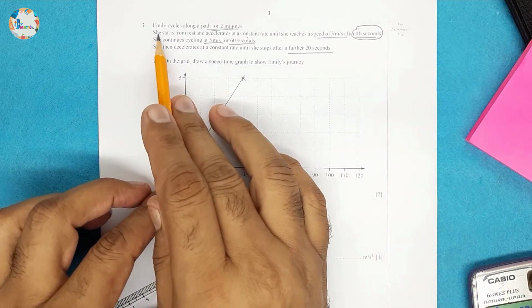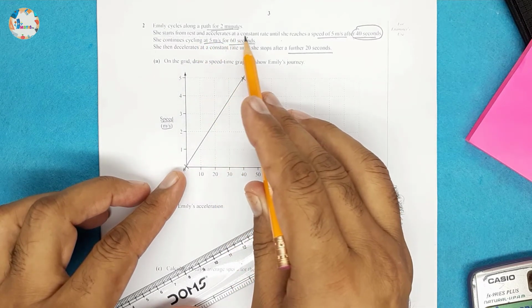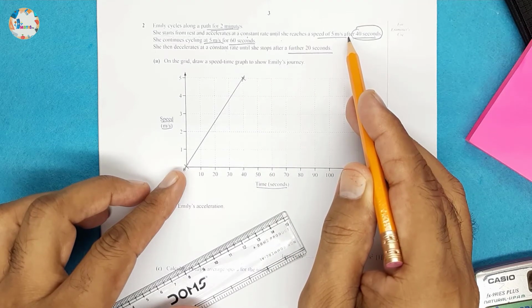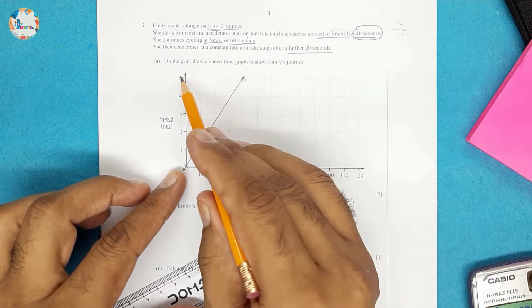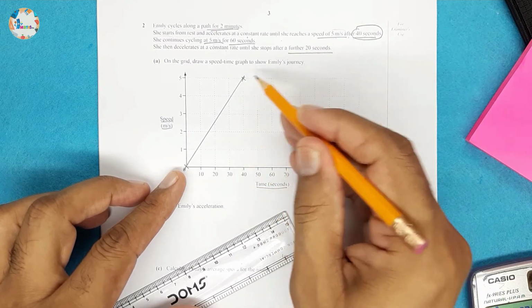If we go to the question, she starts from rest, so 0 0, and accelerates at a constant rate until she reaches a speed of 5 meters per second. This is 5 meters per second in 40 seconds. So this is the point.